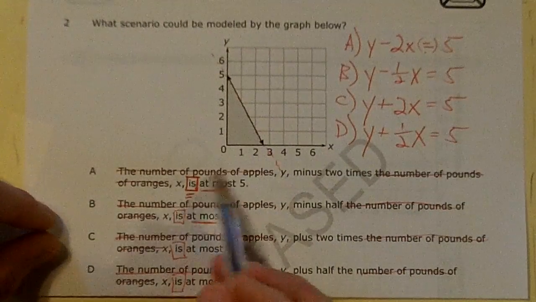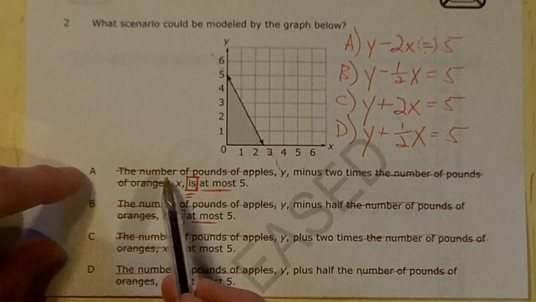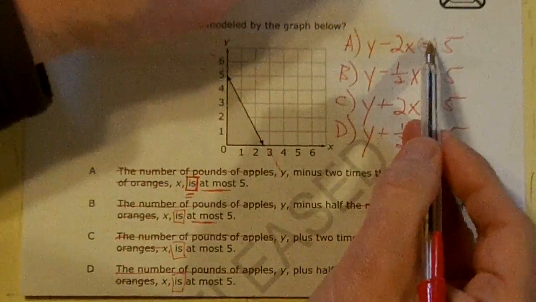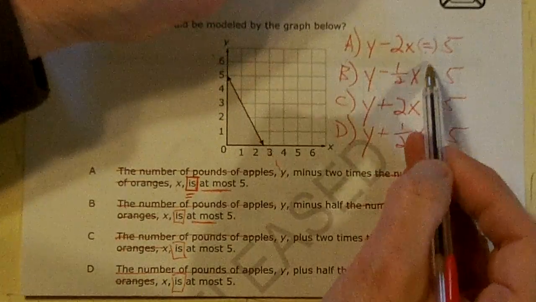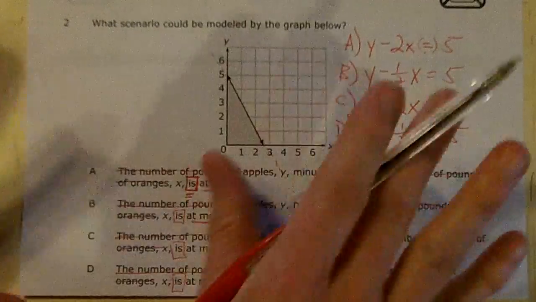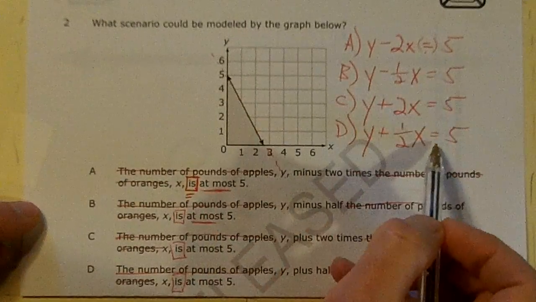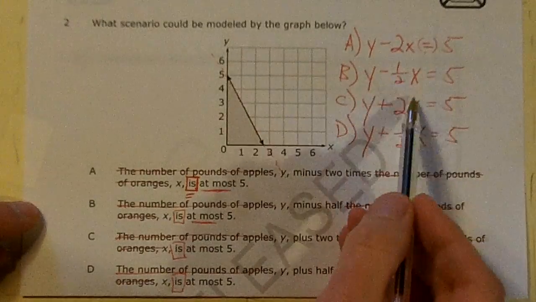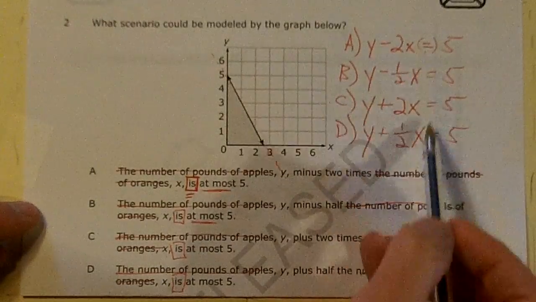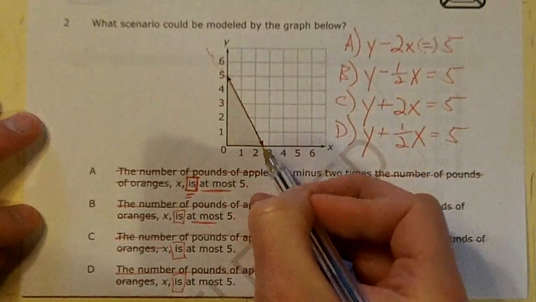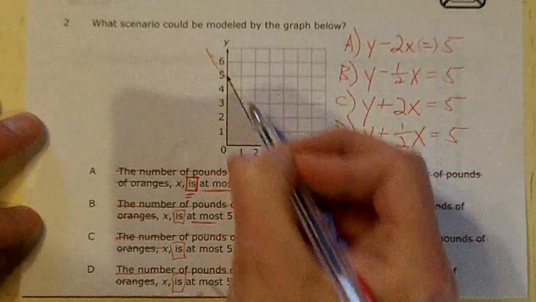Okay, so now I've rewritten each one of these answer choices. I've translated them from English into algebraic notation. I know they're not strictly correct because I'm treating them all as equations and not as inequalities, but that's okay for now. If I need to put in the inequality part, I can go back and do that later. So now I'm wondering, does any of these 4 answer choices, does any of these equations match the equation of this graph right here, the graph of this straight line?